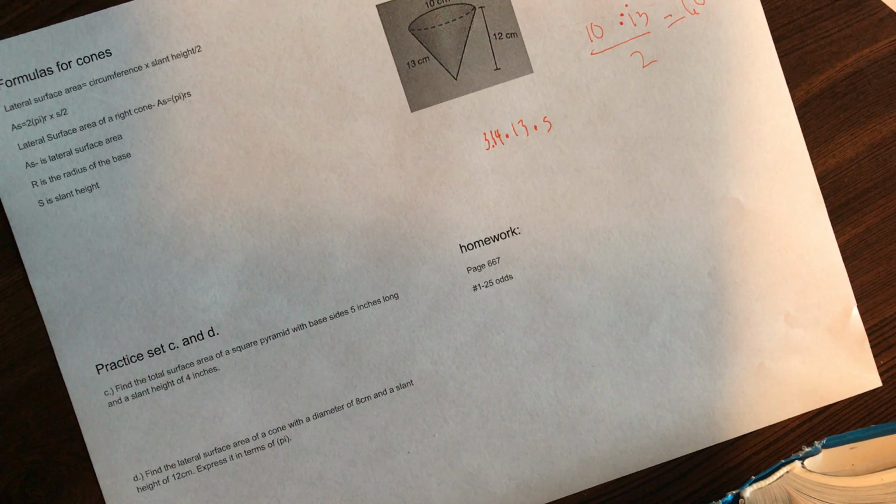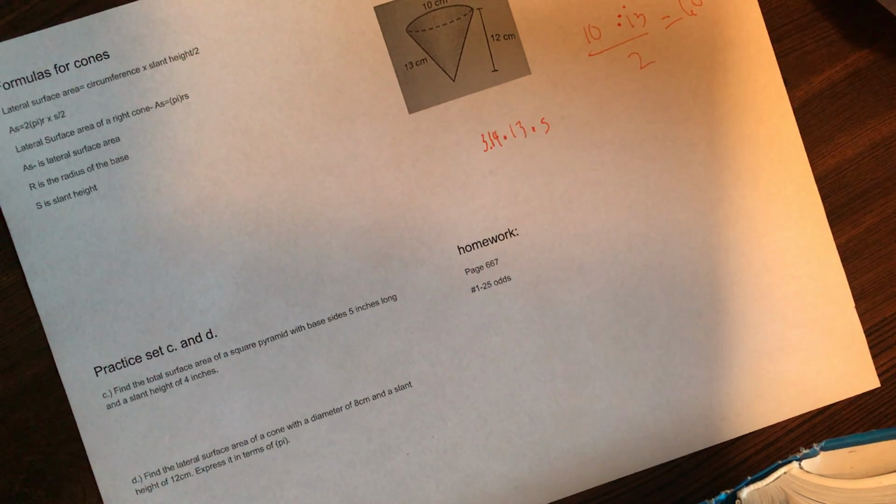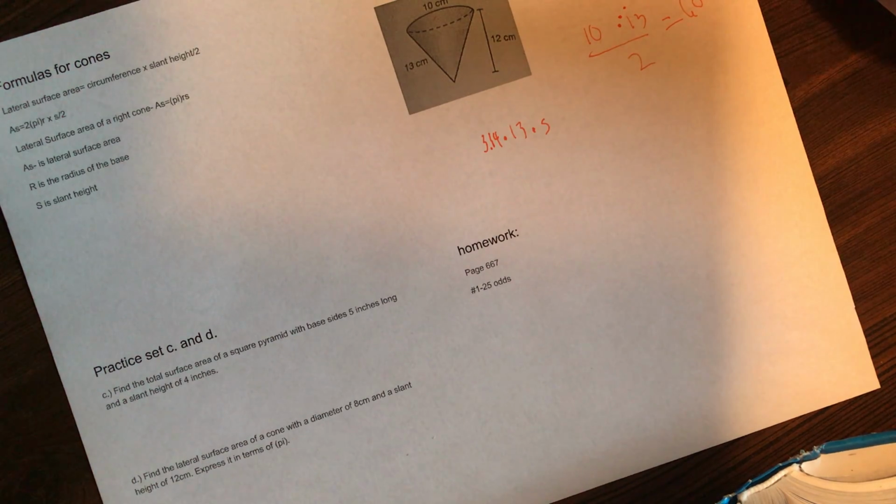With that being said, though, trying to make sure that I have everything else in order now. You want to find the lateral surface area and the total surface area of this cone. Lateral would be just this. This is your lateral surface area.